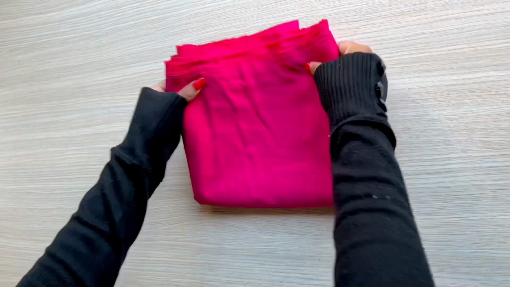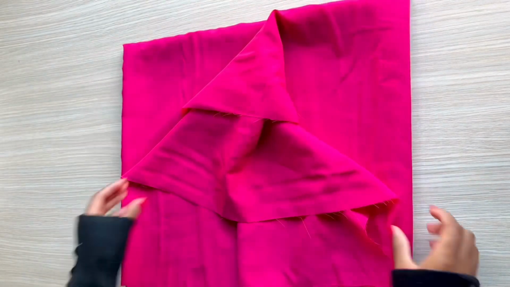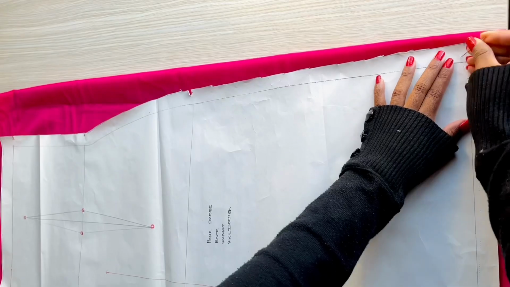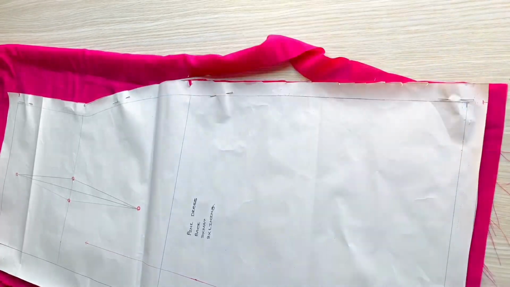So now it's time to cut the lining. And basically I'll be repeating the same steps I did before, which is to pin the pattern on the lining and then start cutting it out until it looks like this.